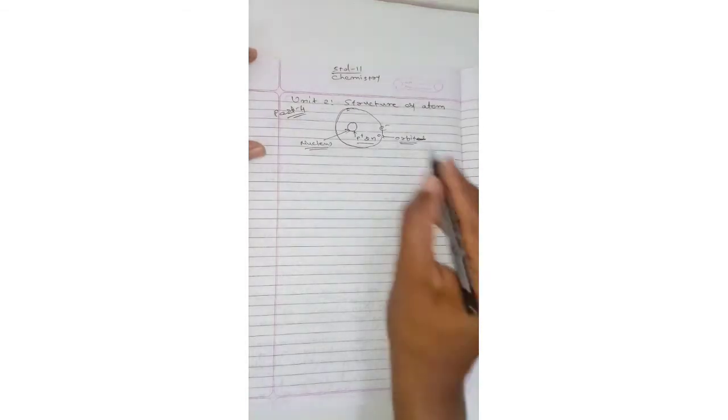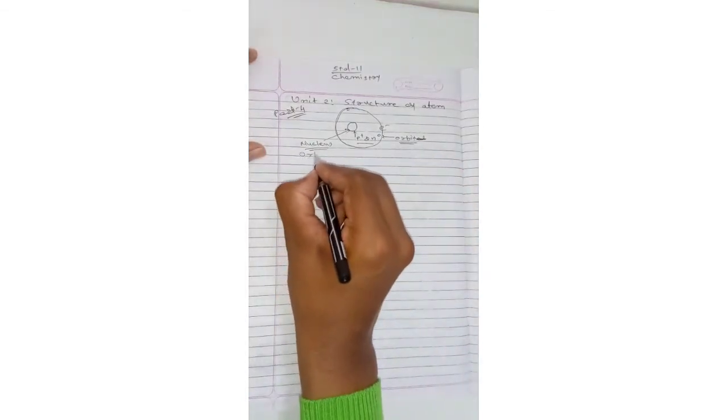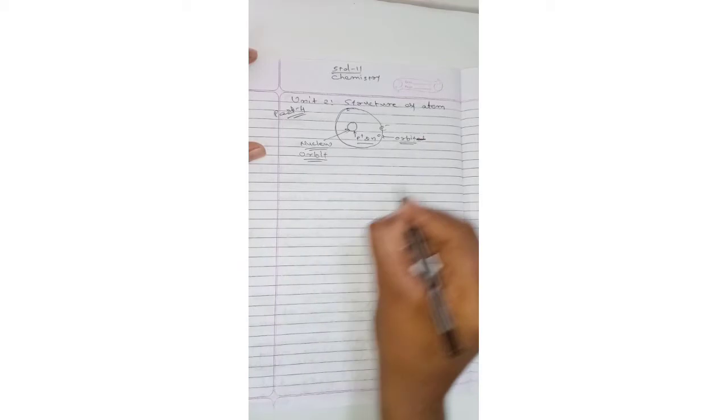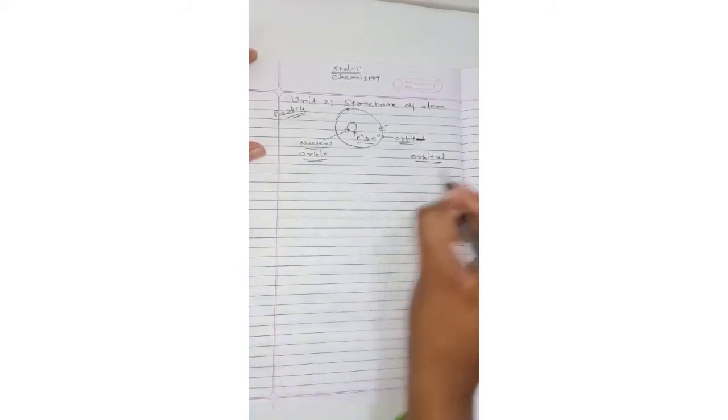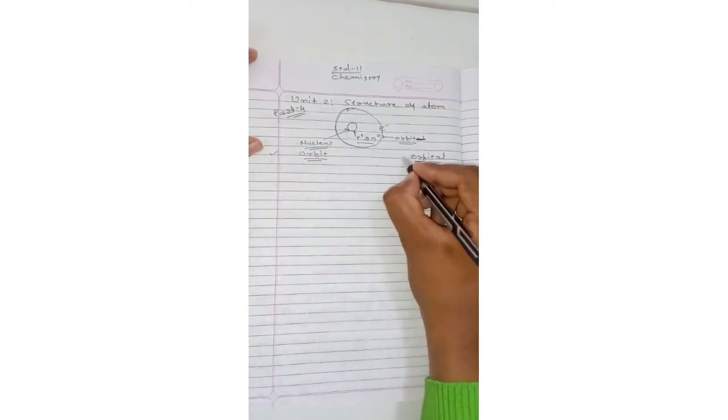Now let's see the basic difference between orbit and orbital. These concepts are very important for the electronic configuration of an atom.